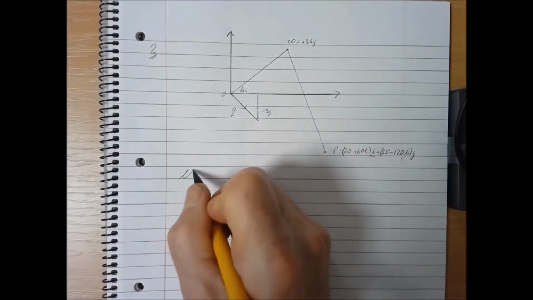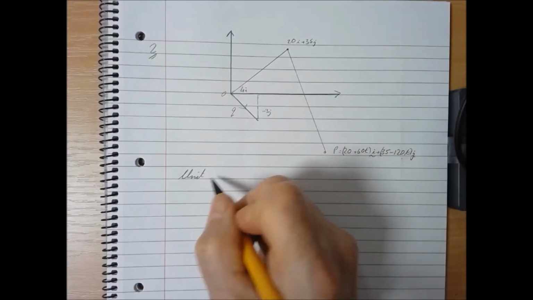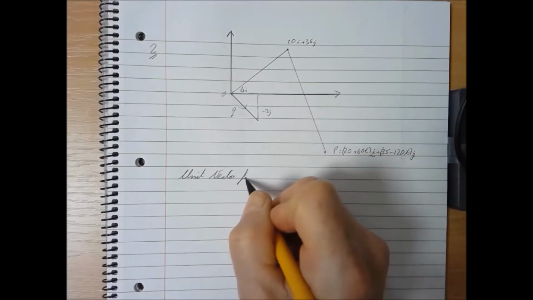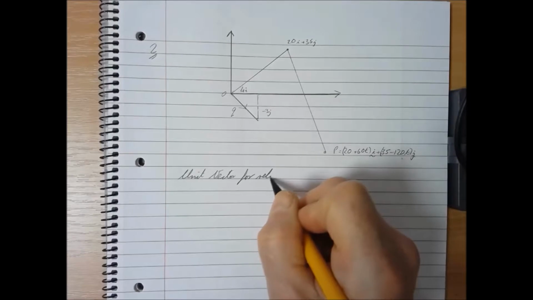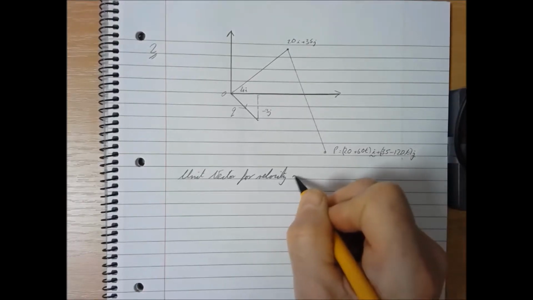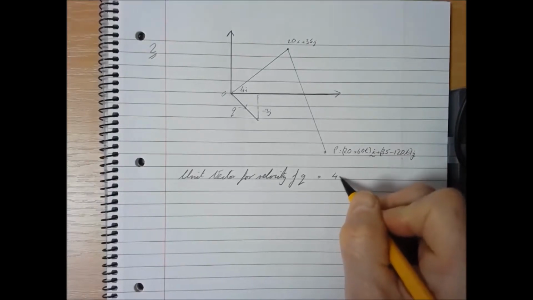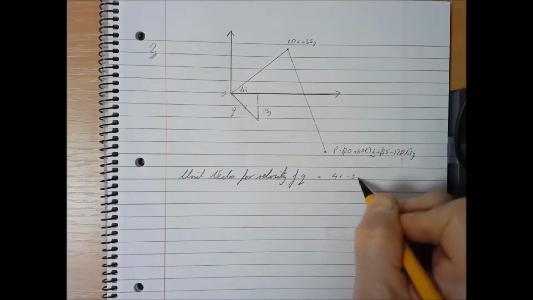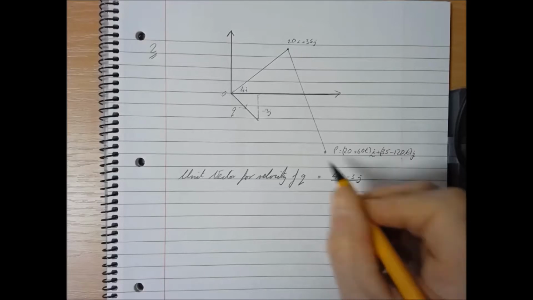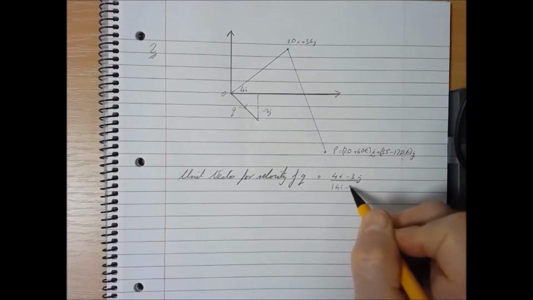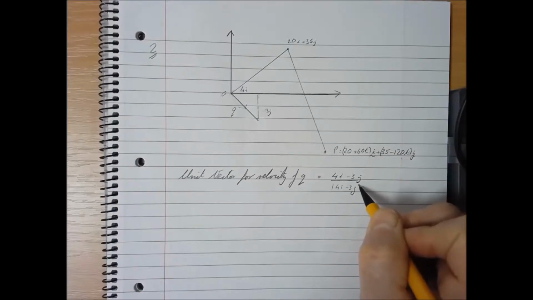So the unit vector for the velocity of Q is going to be 4i minus 3j divided by the modulus of 4i minus 3j.